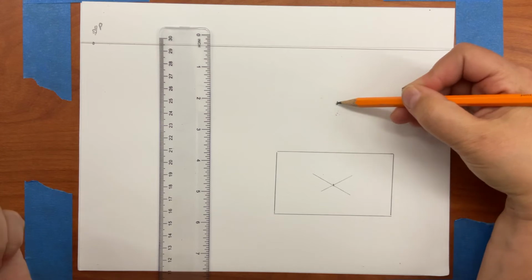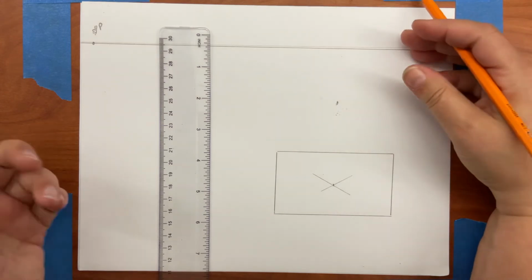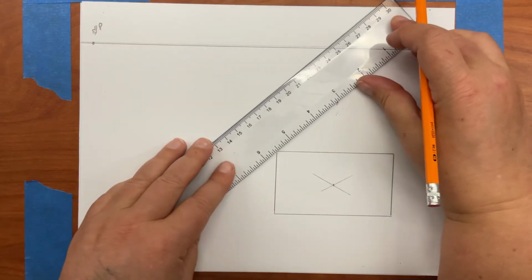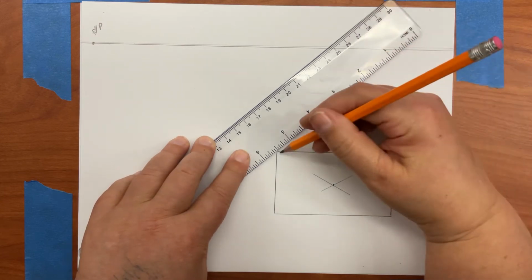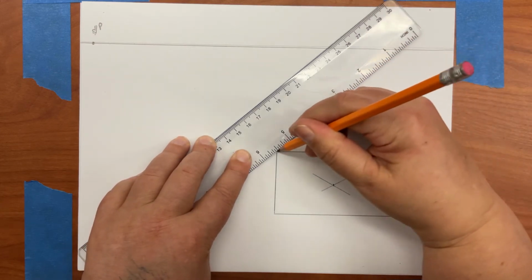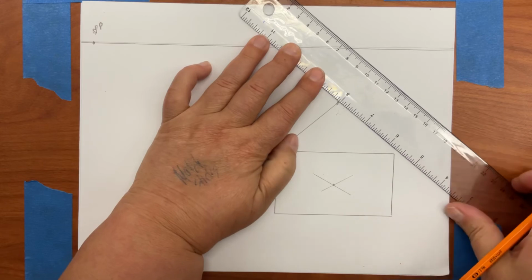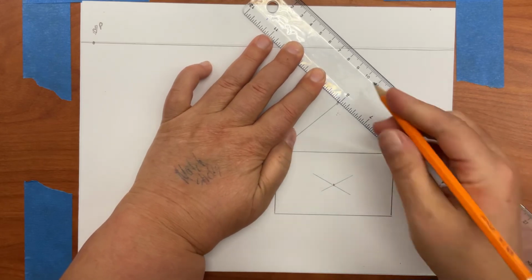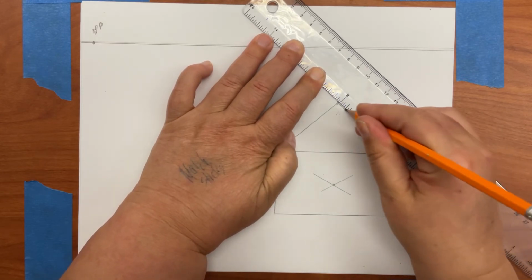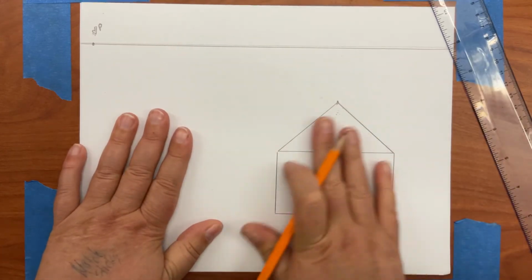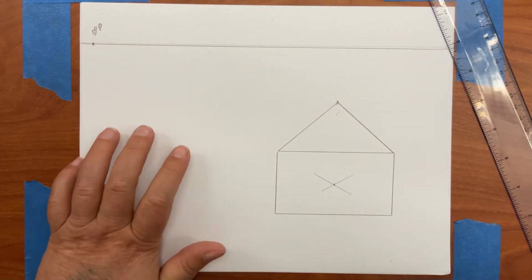But once you have that dot, to create your triangle, all you do is connect your dot to the top 2 corners of your rectangle, here and here. Now this is going to be the front surface of our building. That's the one that's facing us.